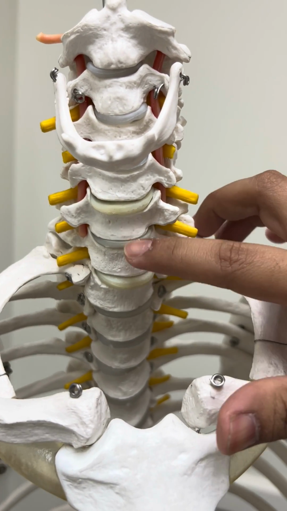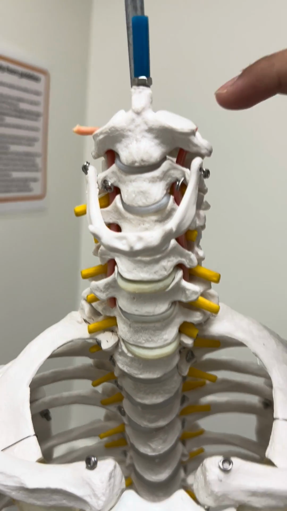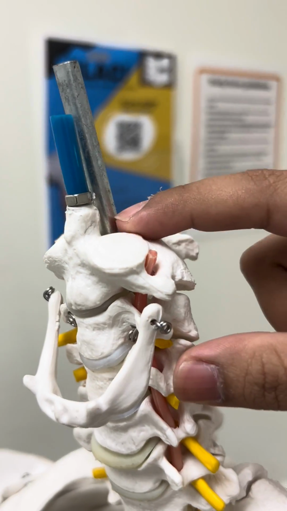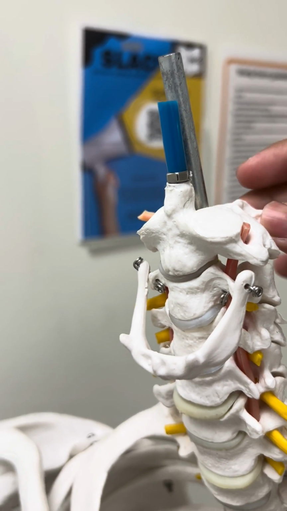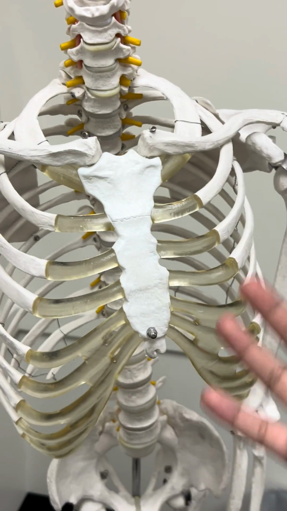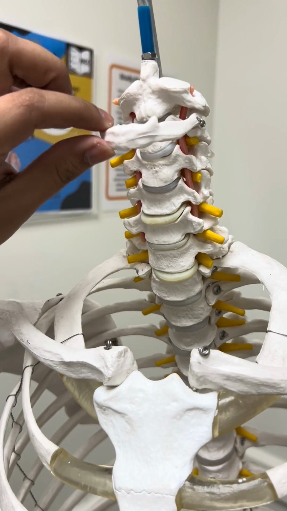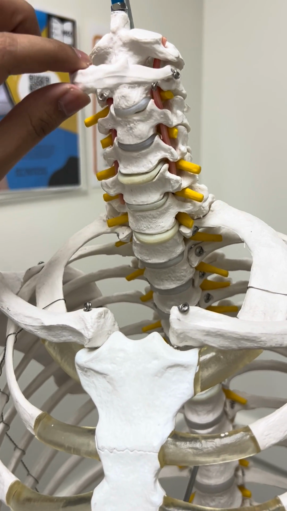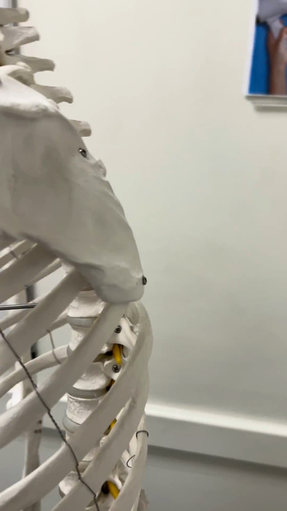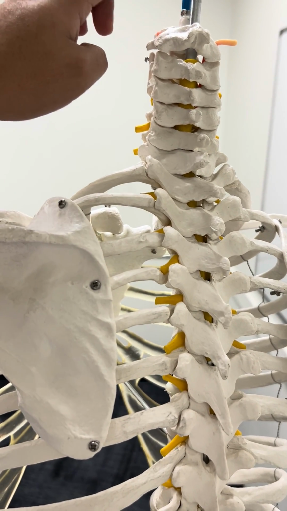If we count from here, 1, 2, 3, 4, 5, 6, there's only 6. That's because this is actually the dens, this little stick part right here. That means this is the axis, and we're missing the atlas in this skeleton. This right here is the hyoid bone. It just kind of floats. It's not really supposed to be attached like this. Anyways, so that's why there's only 6 cervical vertebrae, but there's supposed to be 7. They're just missing the atlas.